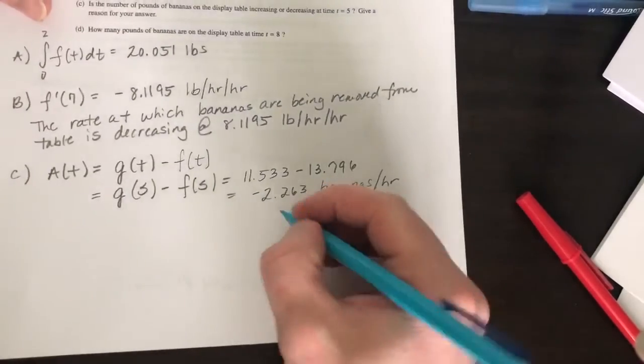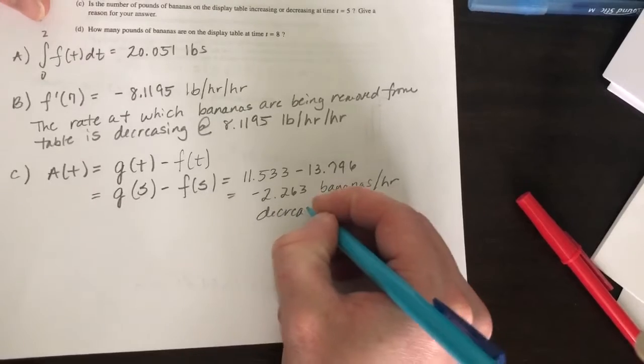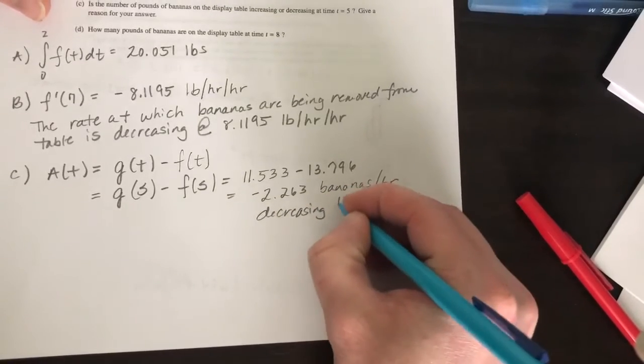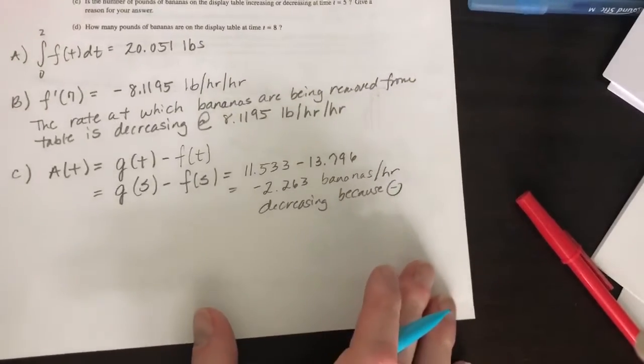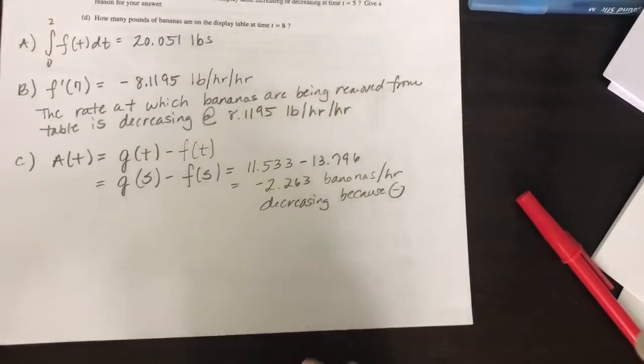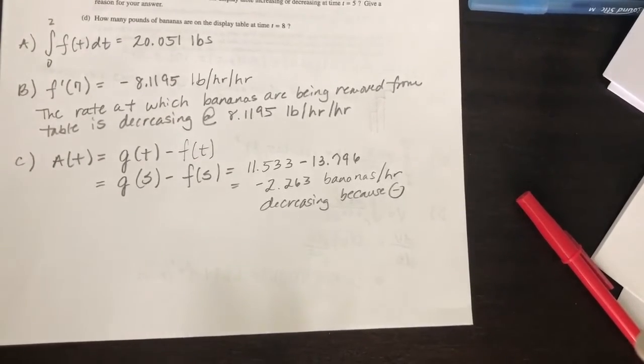Okay, and it's decreasing because it's negative. So you're actually removing more than what's being put on the table.